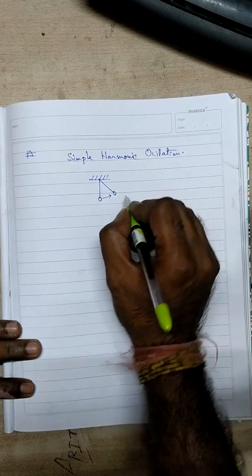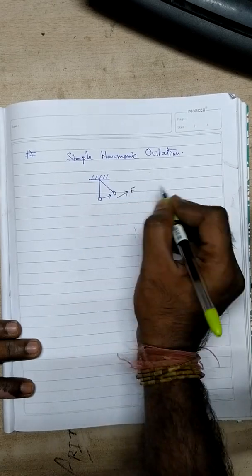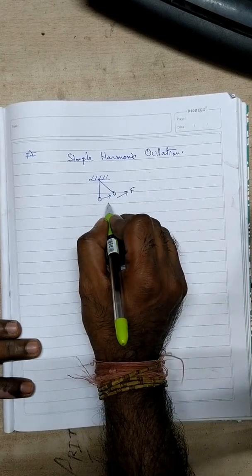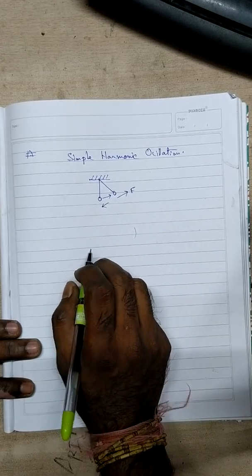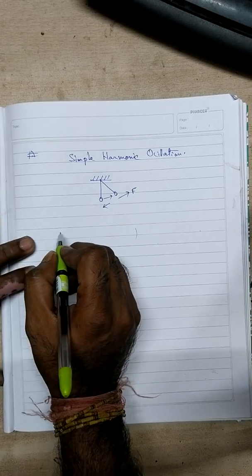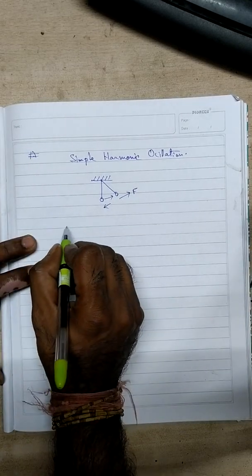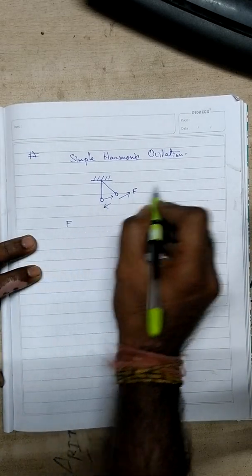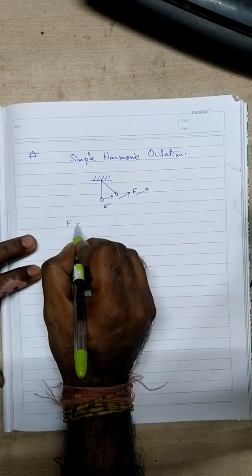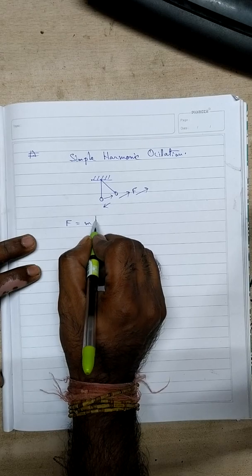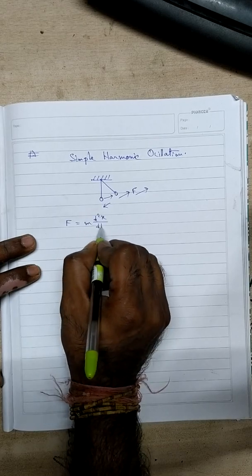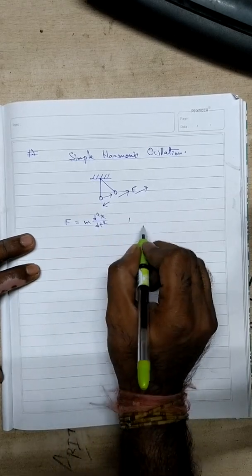That means a force is acting in this direction and another, resisting force is acting in the opposite direction. So when we apply some force in this direction, obviously the force becomes m into d2x by dt square.